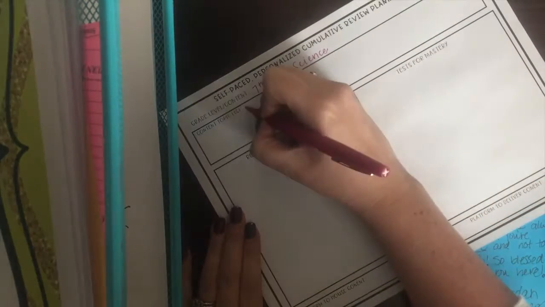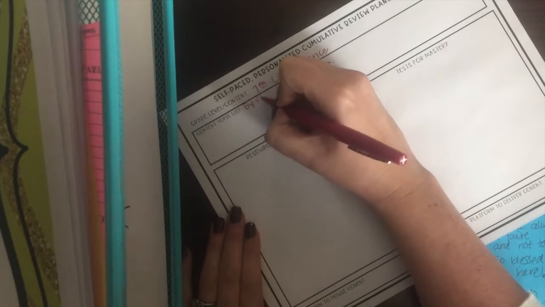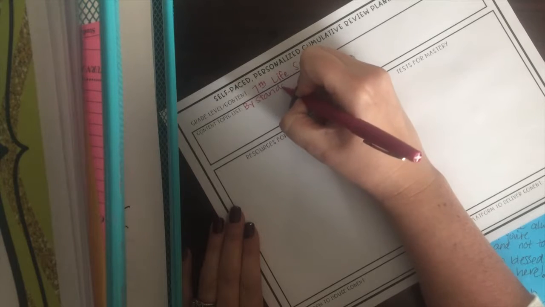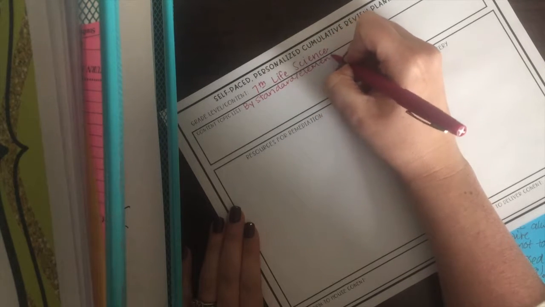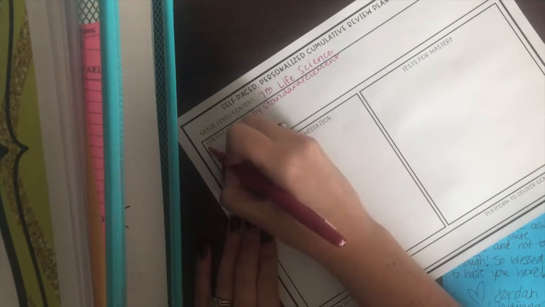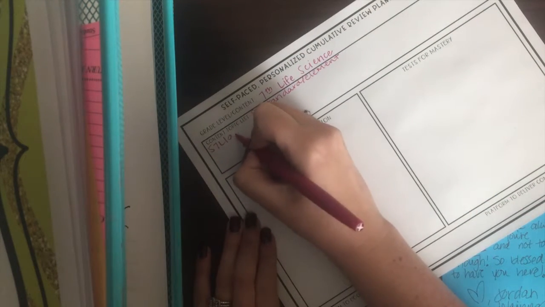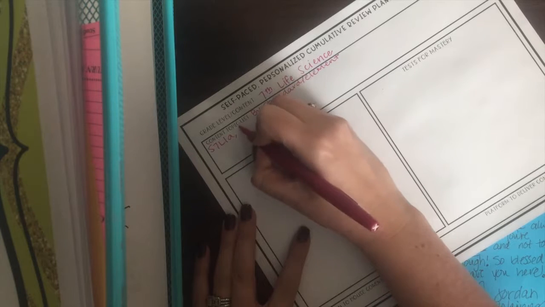Begin your planning guide by filling out the top section called Content Topic List. In my case with 7th grade life science, standard and element worked best for us to break this down into chunks. However, for math, ELA, or even social studies, it may work better for you to use topics. That's totally up to you.